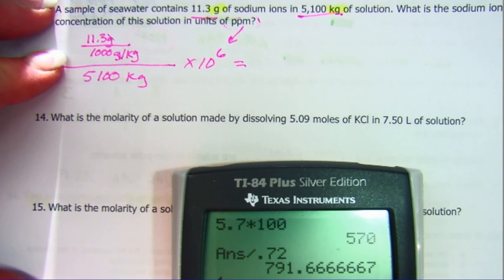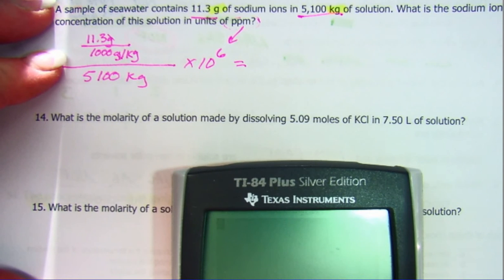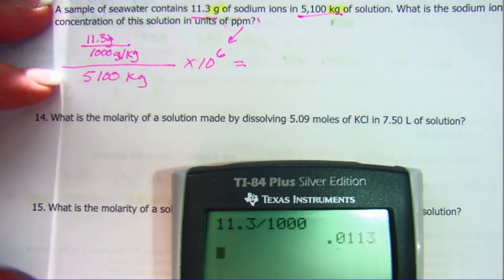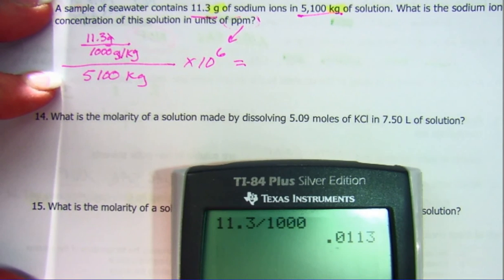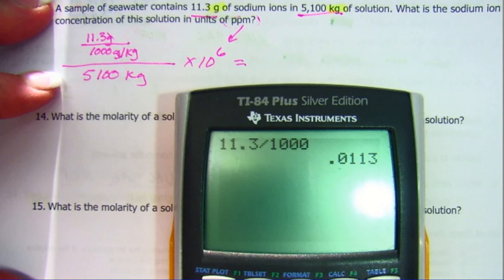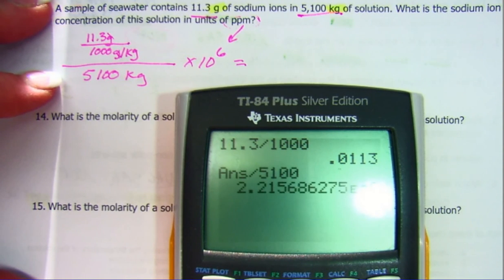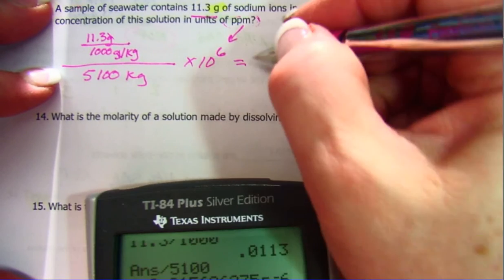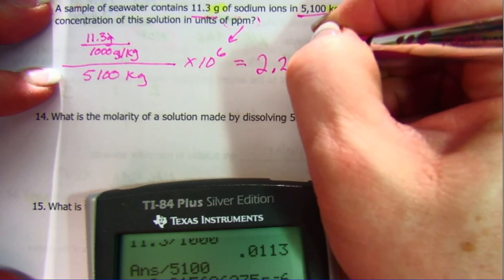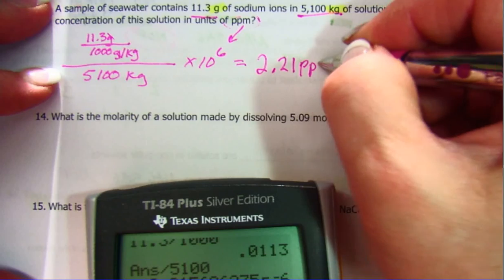So let's clear this. 11.3 divided by 1,000. I just like to keep it all in my calculator. So there's that first answer. And then I'm going to take that first answer and divide it by 5100, get an answer. And then I'm going to times it by 10 to the power 6 and hit enter. And I've got 2.21 parts per million.